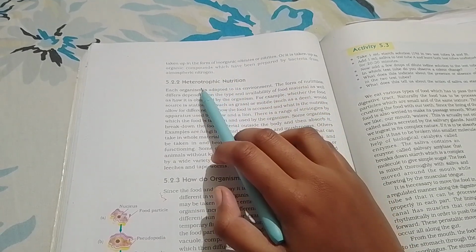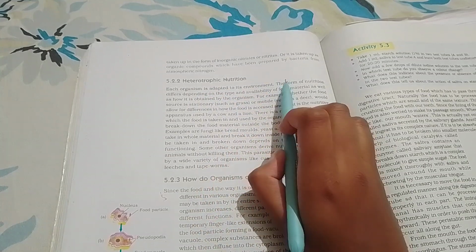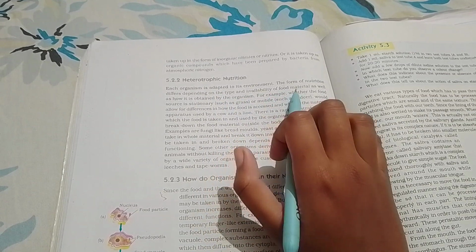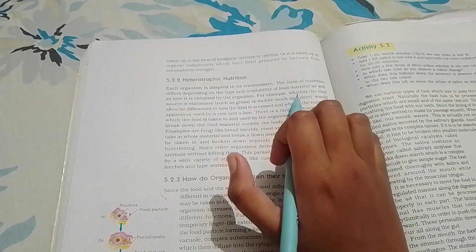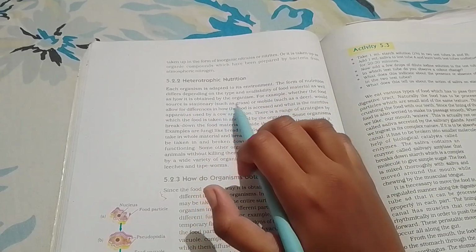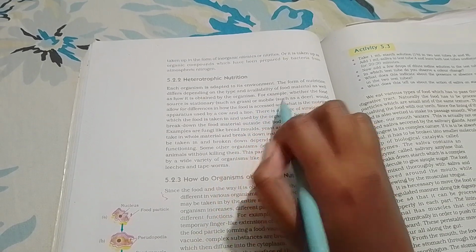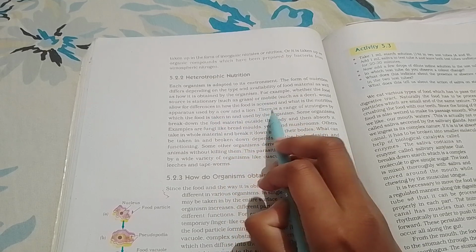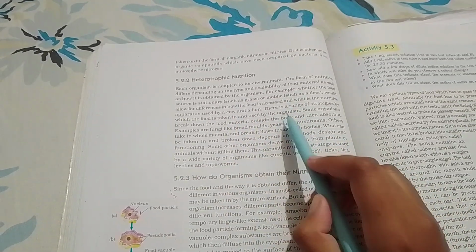Next is heterotrophic nutrition. Each organism is adapted to its environment. The form of nutrition differs depending on the type and availability of food as well as how it is obtained by the organism. For example, whether the food source is stationary such as grass or mobile such as deer would allow for differences in how the food is accessed and what is the nutritive apparatus used by a cow and lion. There is a range of strategies by which the food is taken in and used by the organism.